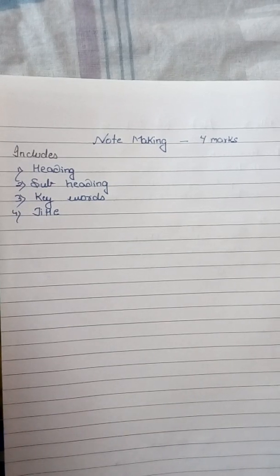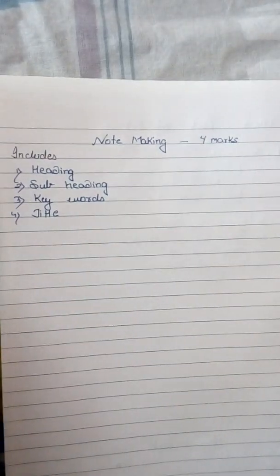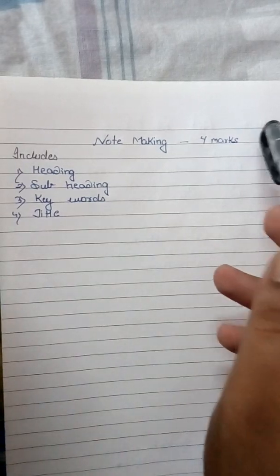Note making is one of the important topics included in the syllabus of class 11th as well as class 12th, and it comes under question number 2 point A. The question comes in 8 marks. Point A, that is note making, comes in 4 marks and summary making comes in the other 4 marks. So this topic of note making comes with 4 marks.